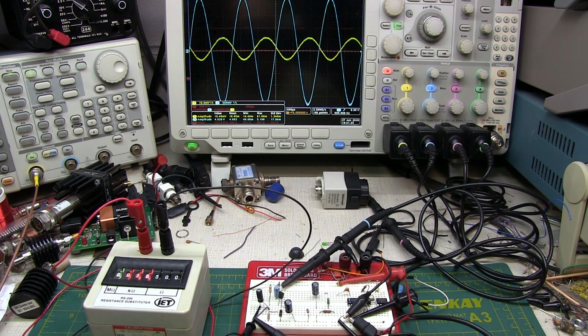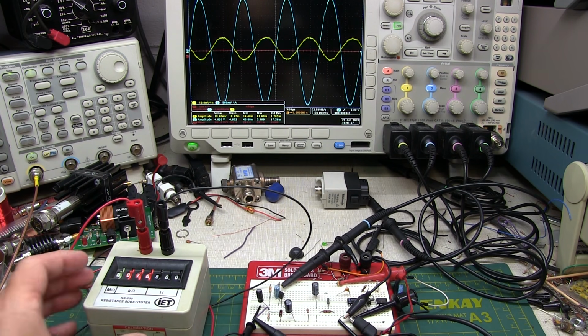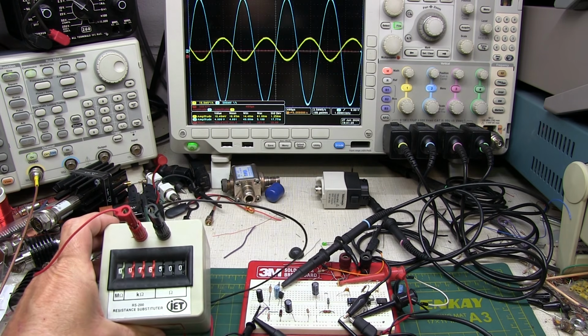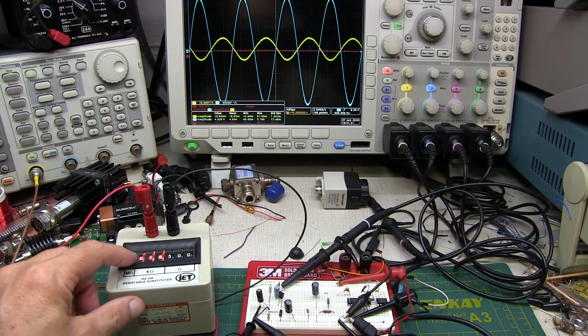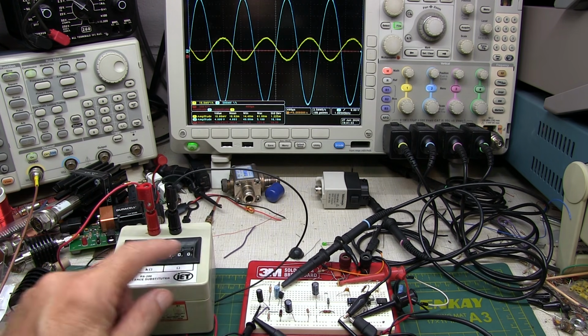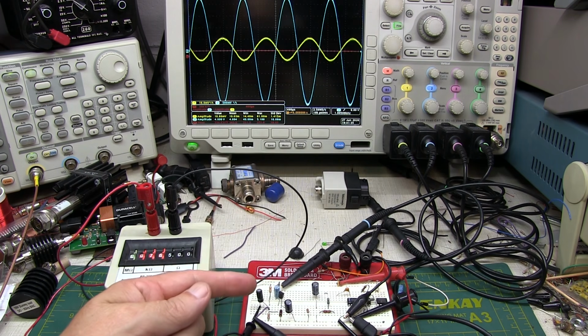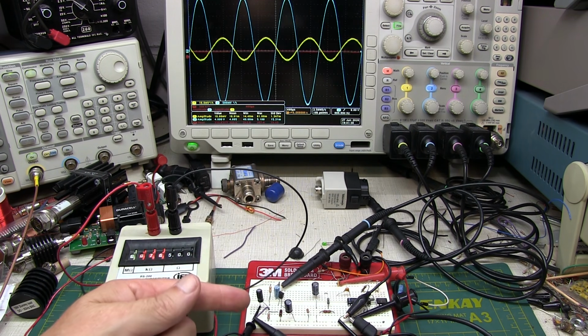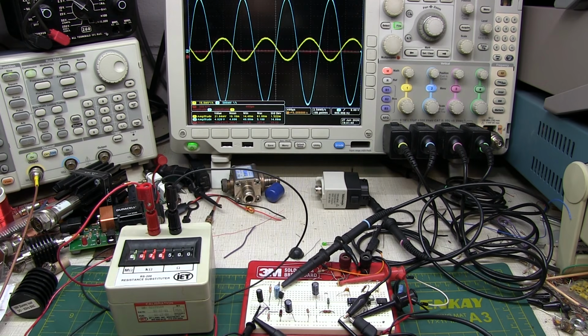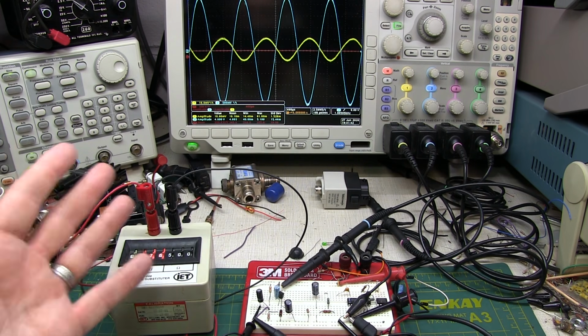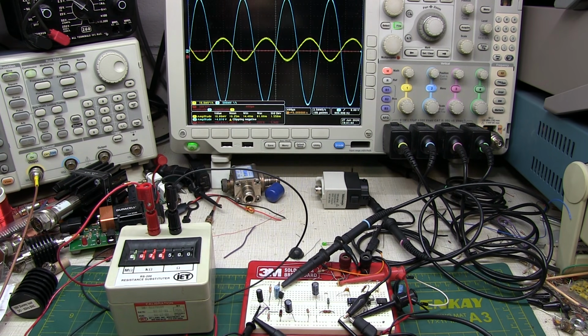In order to run this last experiment to look at the gain, I had to put about 76 to 77K of resistance in series. That in series with the 1.9k ohm input impedance of the amplifier itself is what dropped my 700 millivolt signal down to in the neighborhood of 18 to 20 millivolts that we're seeing on the screen.